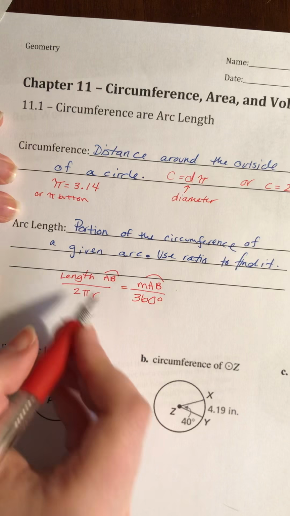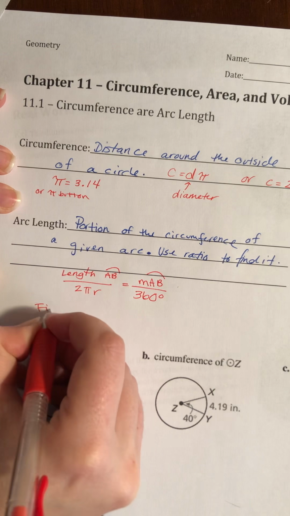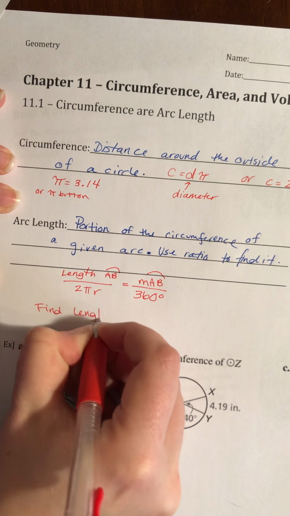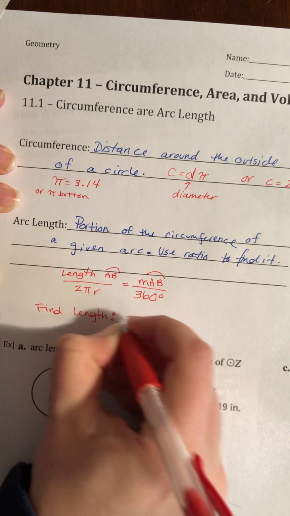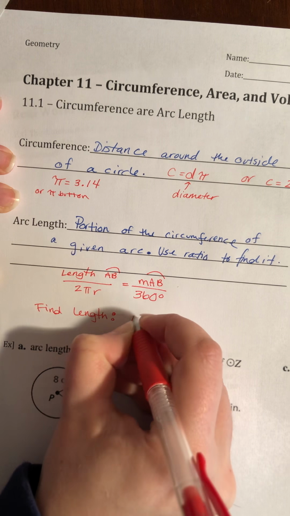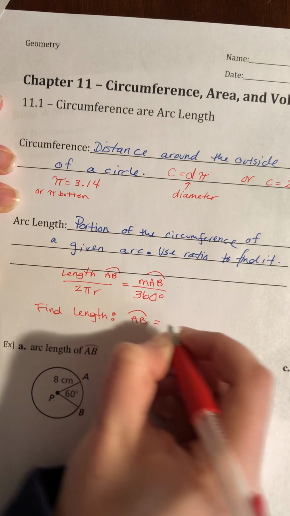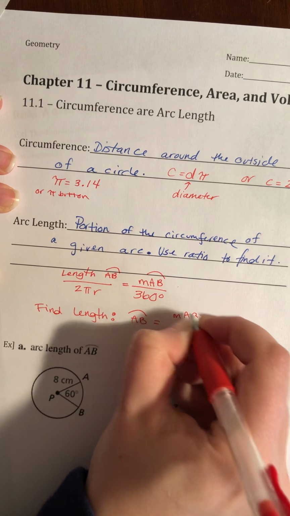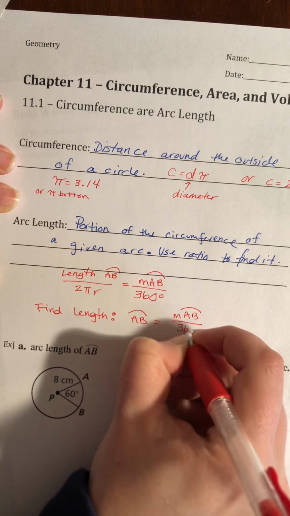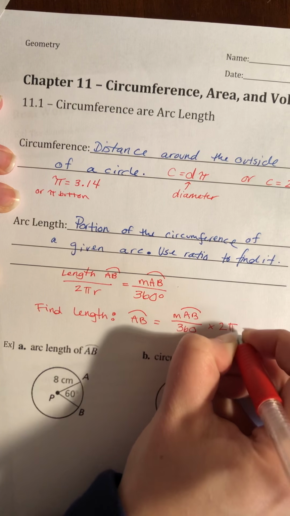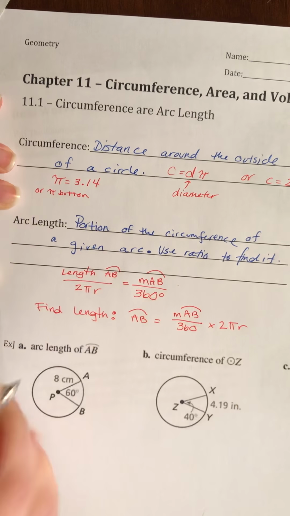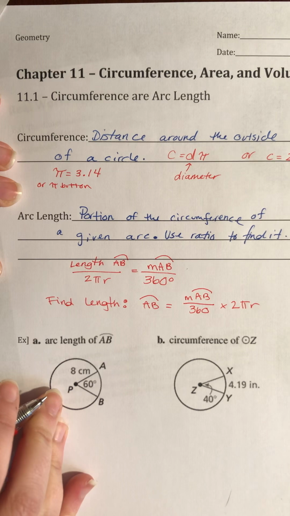So if you wanted to just find the length, the length of AB would be the angle measure over 360 times 2 pi r. So that's the formula you're going to use.